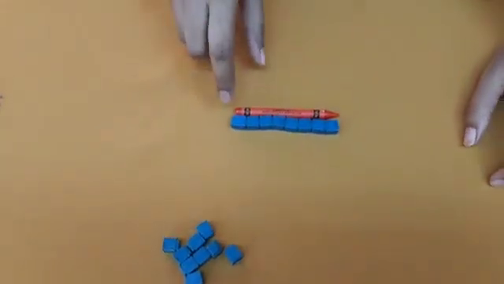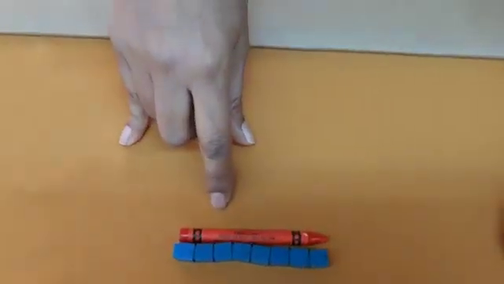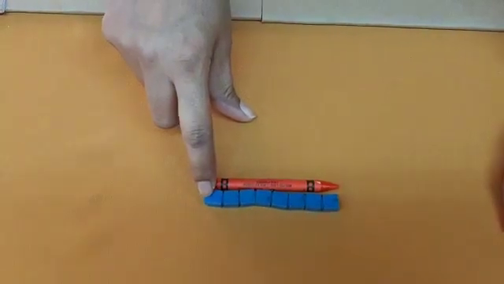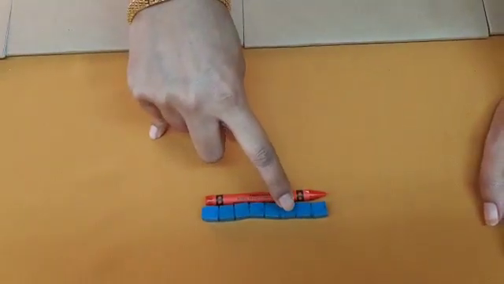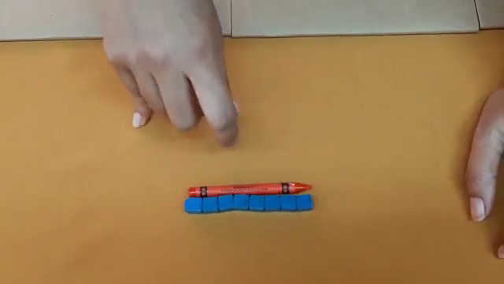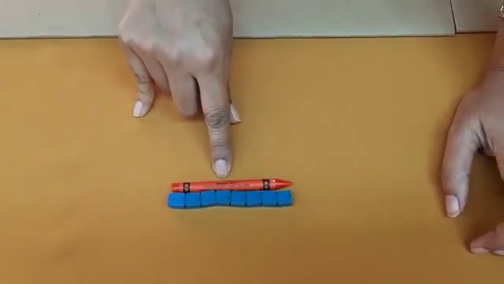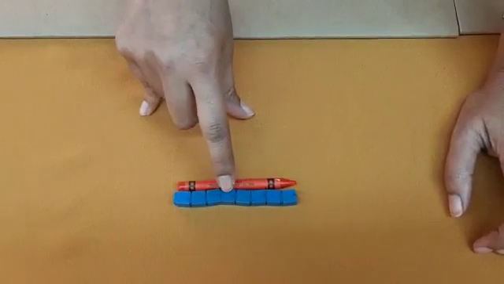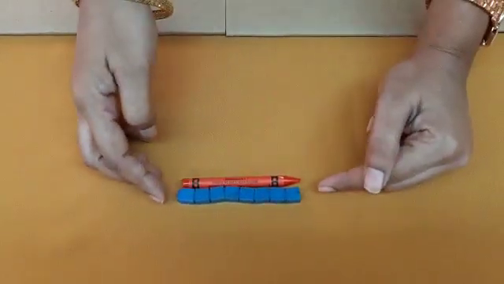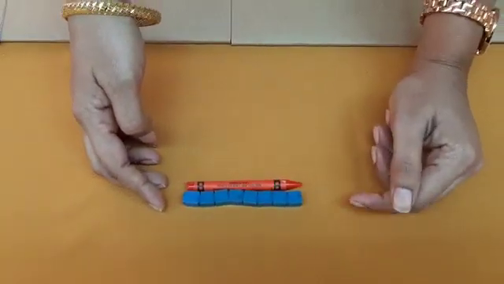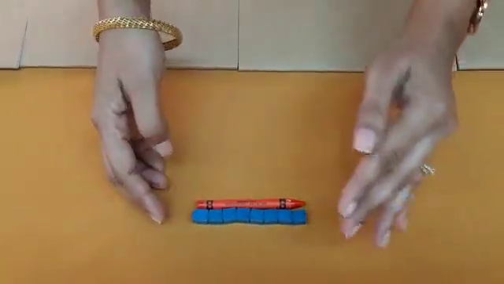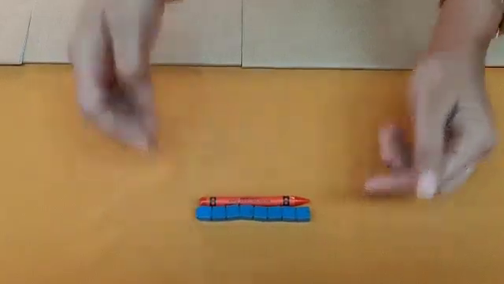So this, let's count how many blocks we have just used. 1, 2, 3, 4, 5, 6, 7, 8. So this crayon is 8 blocks long, and as you can see, all the blocks are the same. I did not use a bigger block or a smaller block. They are all the same and there are no spaces and no overlapping.